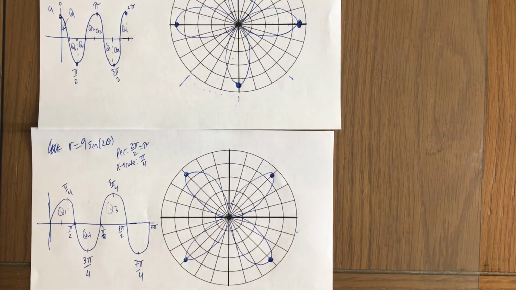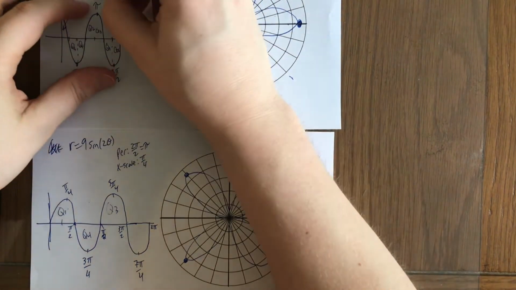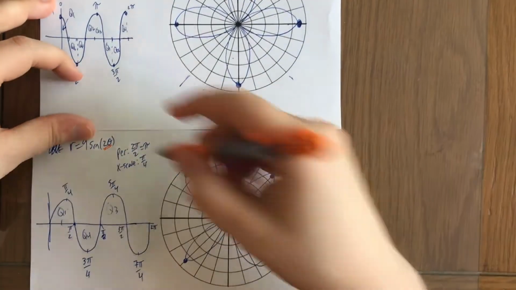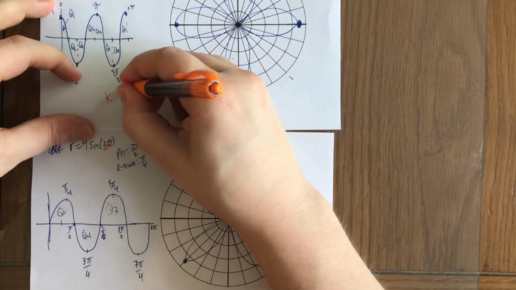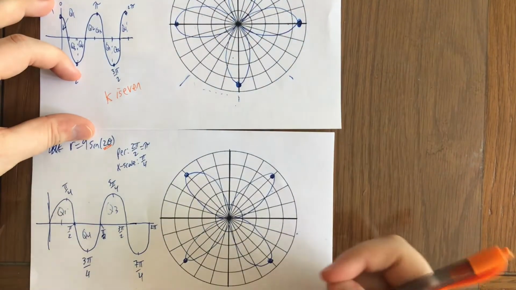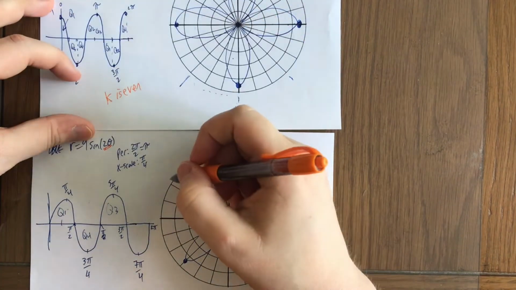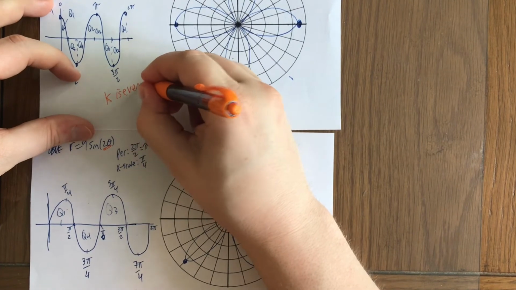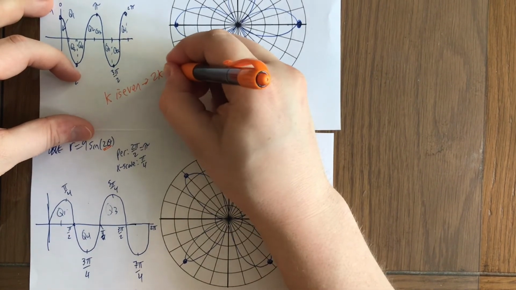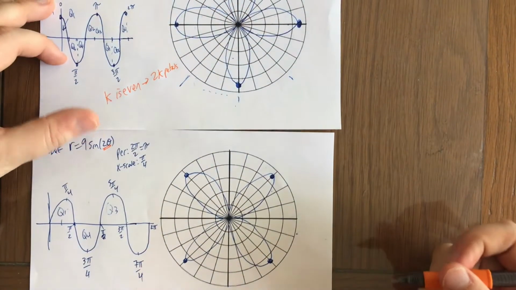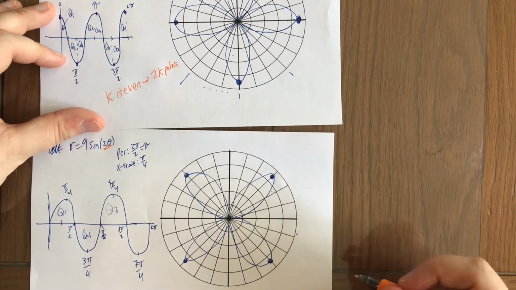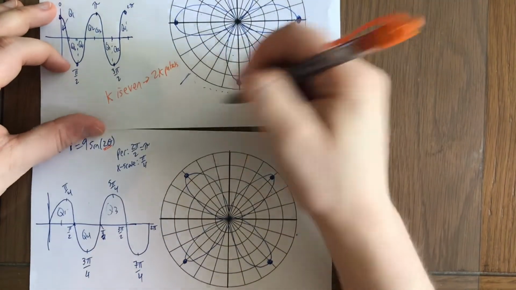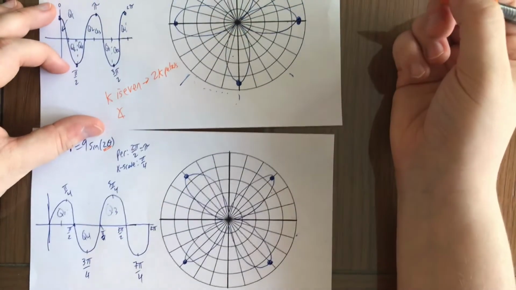Normally we would wait. So when we're looking at this, whatever is in here, we normally call that k. If k is even, then we're going to have twice as many petals as it says there. So in this case, it's 2, so we're going to have 2k petals, so 4 in this case. Now to figure out some other things, once we know how many petals there are, we like to find the angle in between them.